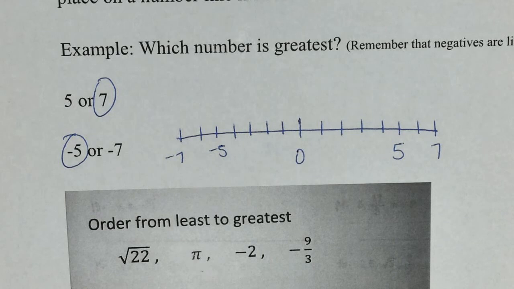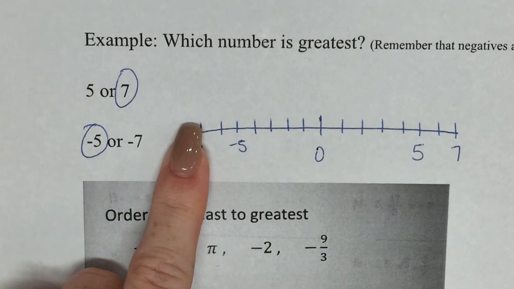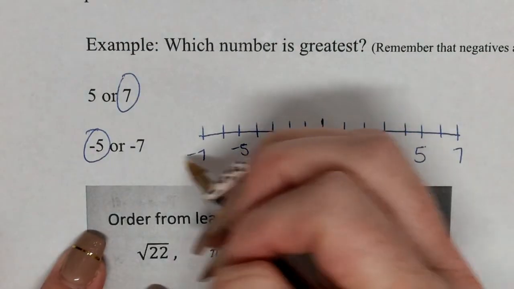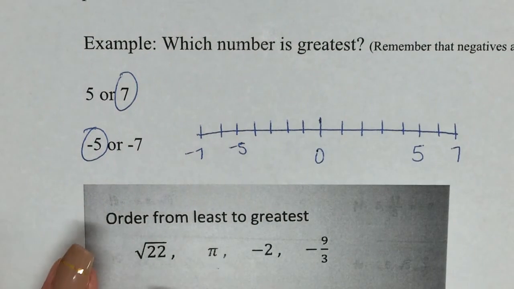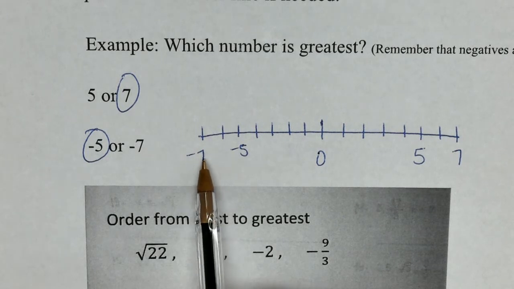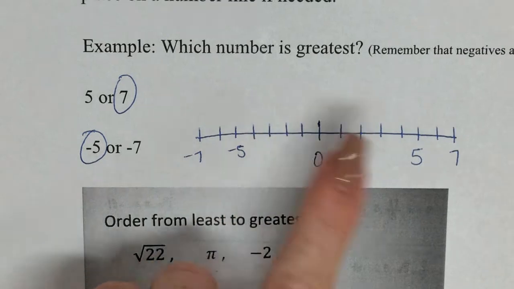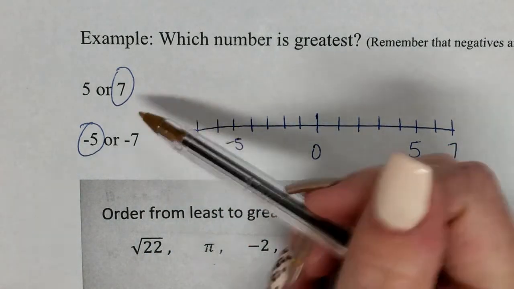So if you're ever confused, use your number line. The further left you go, the less the value is. So do y'all see how negative 7 is further left than negative 5? That means negative 7 is less in value than negative 5. Does this make sense? I owe more money if I owe $7 than if I owe $5. So I have less. Are y'all okay? Yes or no? Again, if money doesn't work, make a number line. The further left you are, the less the value.